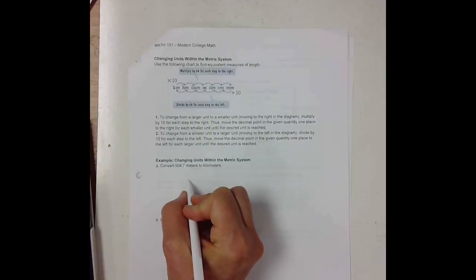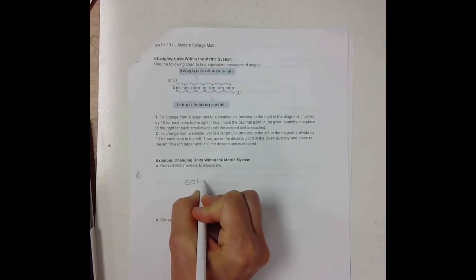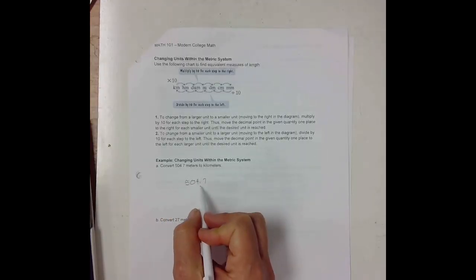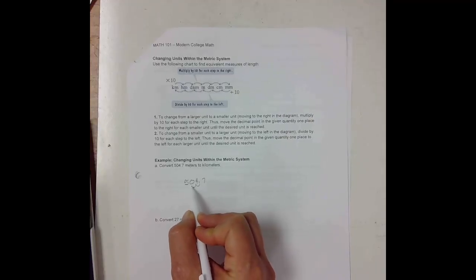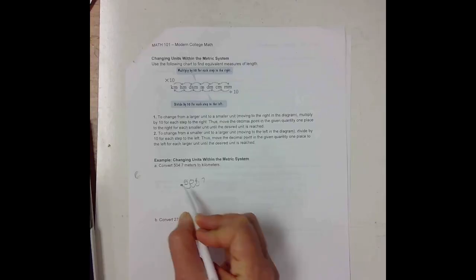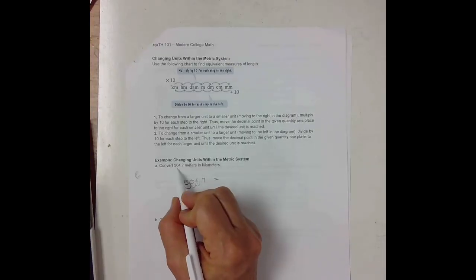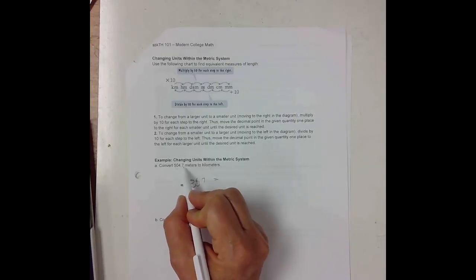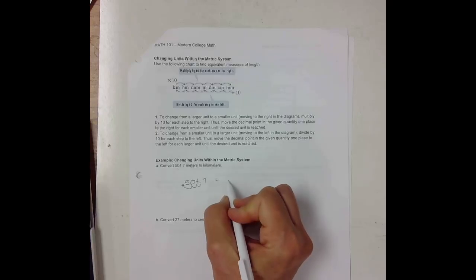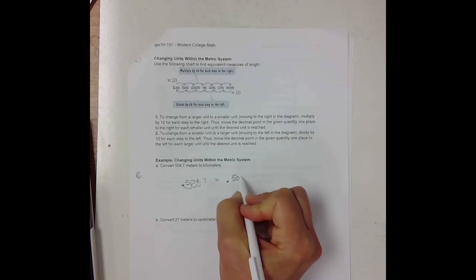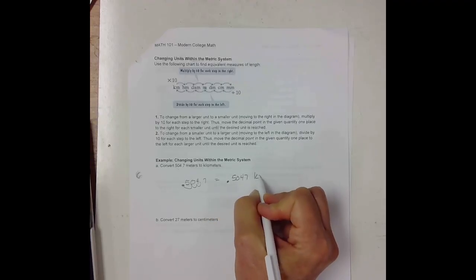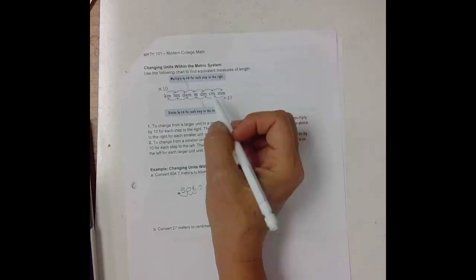So I start with the 504.7, and I move my decimal place the same number of times. So I go 1, 2, 3, and so 504.7 meters will be the same as 0.5047 kilometers.